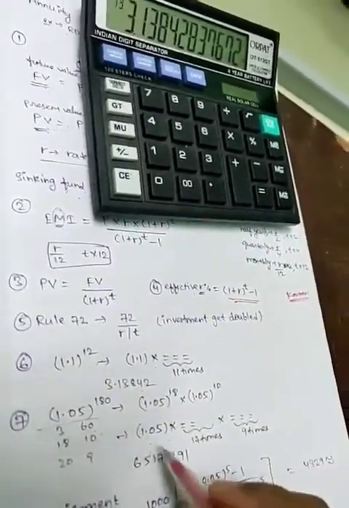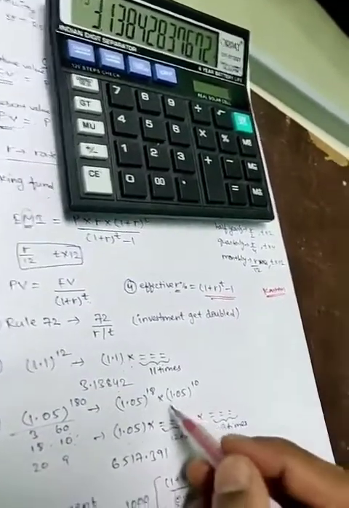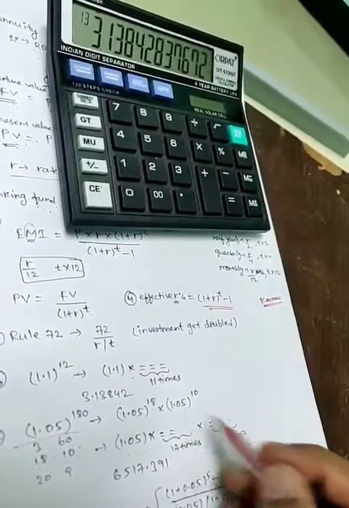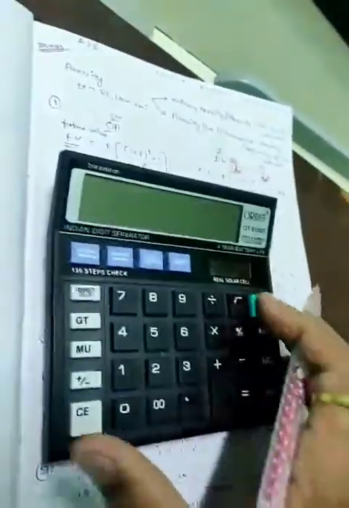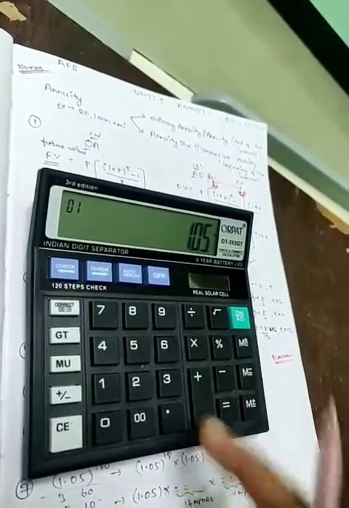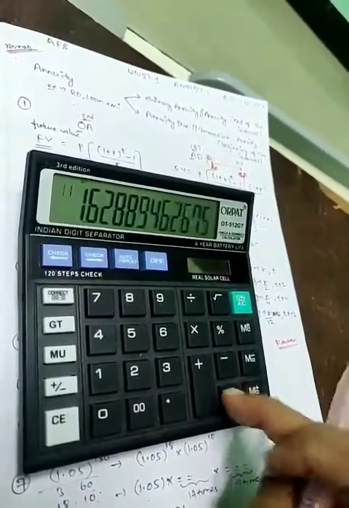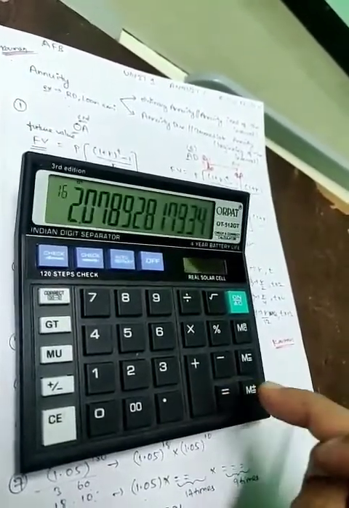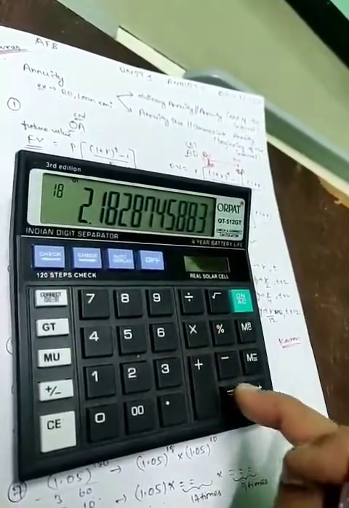For this, 1.05, multiplication symbol and equal symbol 17 times, and again multiplication symbol and equal symbol 9 times. This is very important. So 1.05 into, equal 17 times, and again multiplication symbol, equal 9 times.